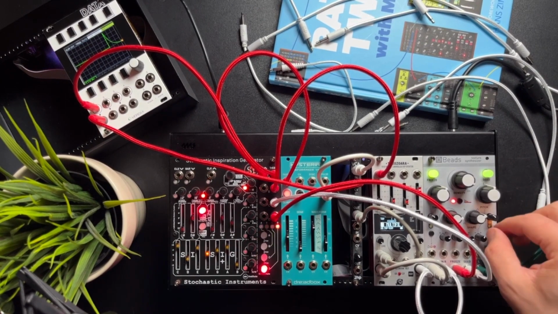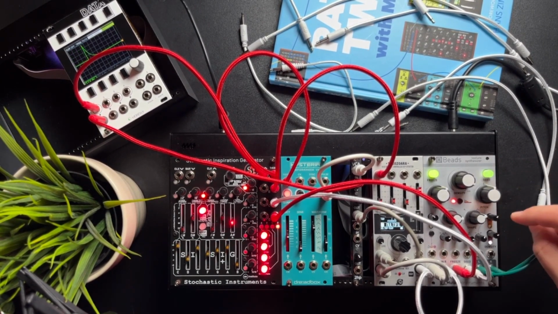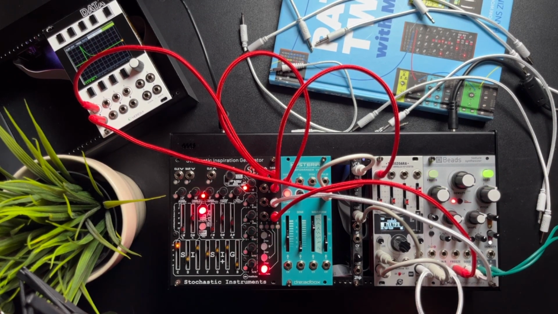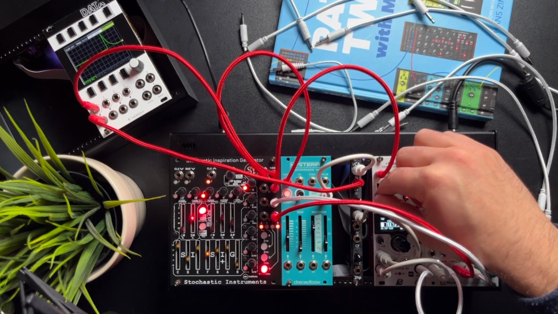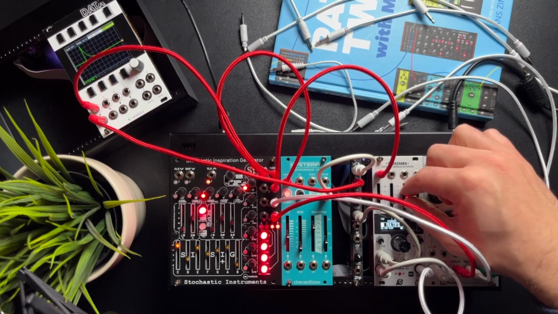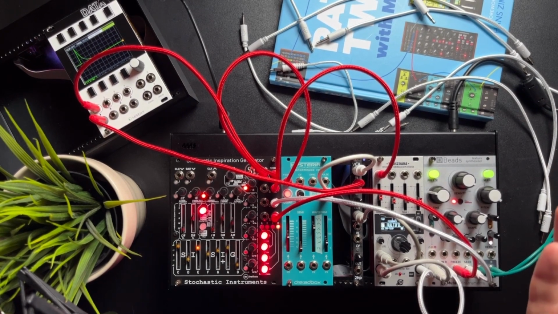And now I have a rather cool granular, modulated, generative piece. Hello, experimental music.